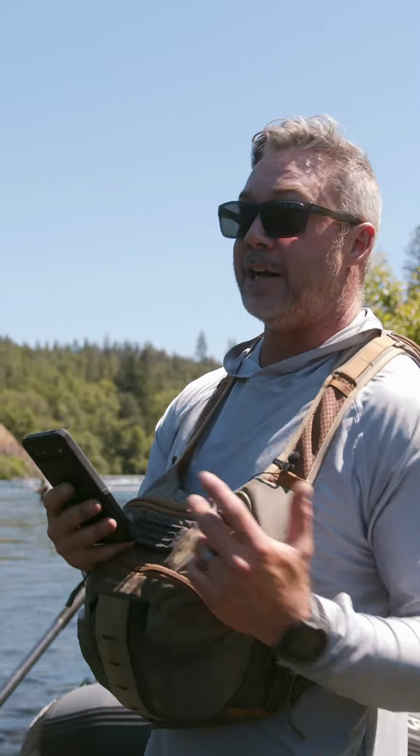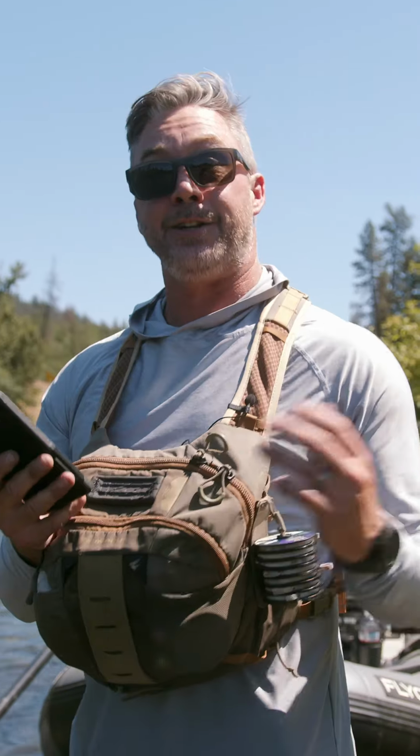Having 2 hooks and additional line bouncing around can be a little challenging, and as you perfect it, it definitely gives you a little advantage, but not being tangled helps you catch more fish.